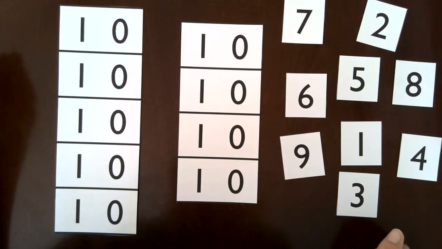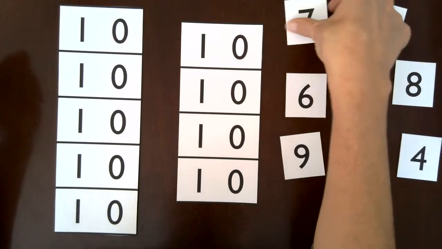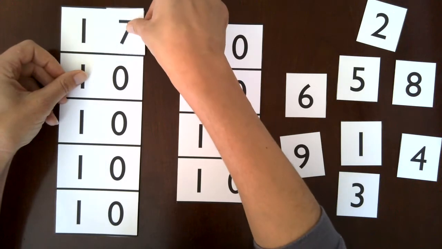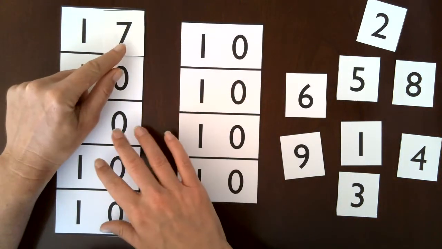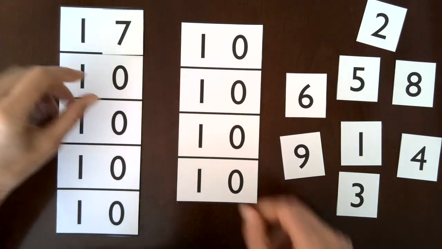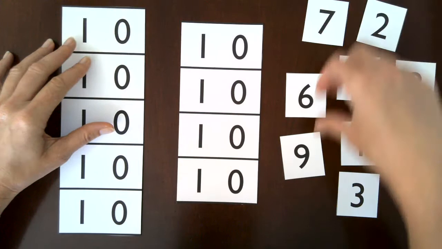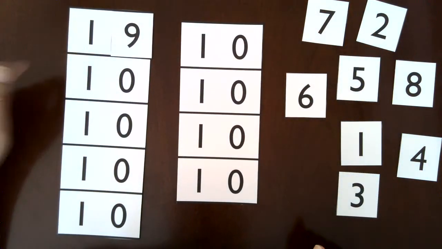Okay, now for the third period of the 3-period lesson, the teacher makes a number and asks the child or the children for the name. What's this number? Yes, that's 17. What's this number?